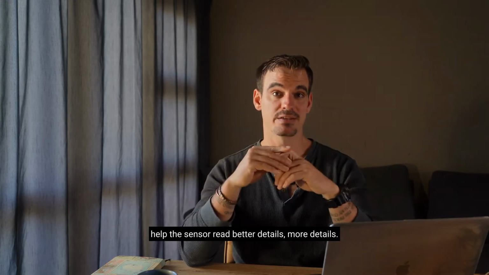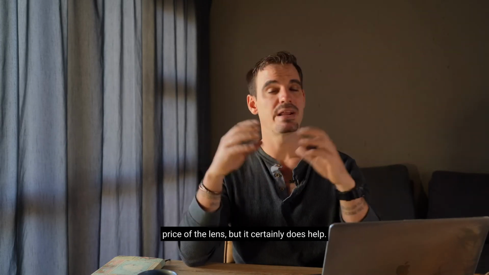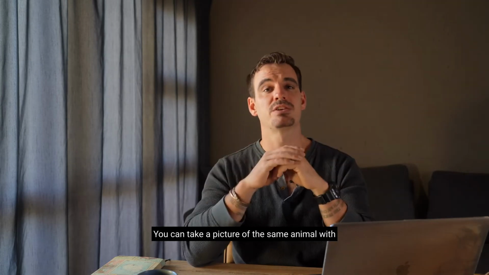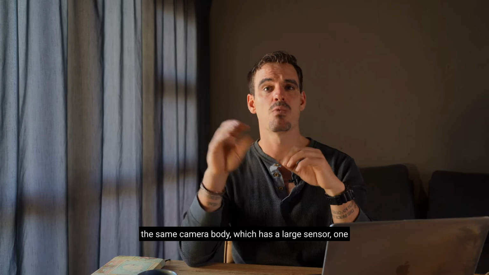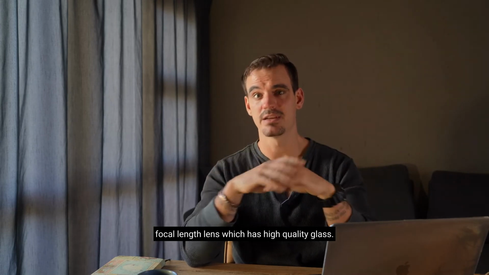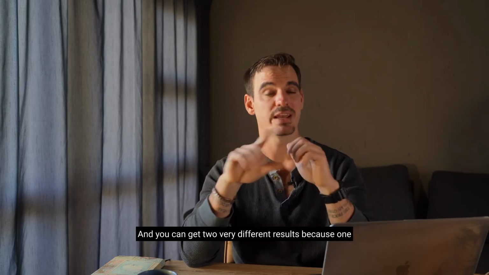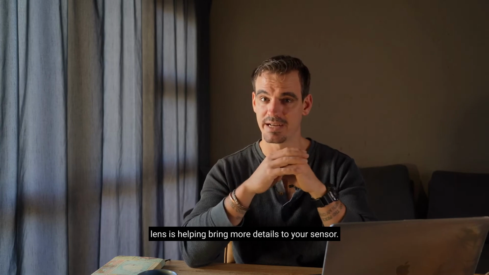the quality of glass inside a lens will help the sensor read better details, more details. Unfortunately, the better quality of the glass, the higher the price of the lens, but it certainly does help. You can take a picture of the same animal with the same camera body, which has a large sensor, one with a cheap lens and one with an expensive fixed focal length lens which has high quality glass, and you can get two very different results because one lens is helping bring more details to your sensor.